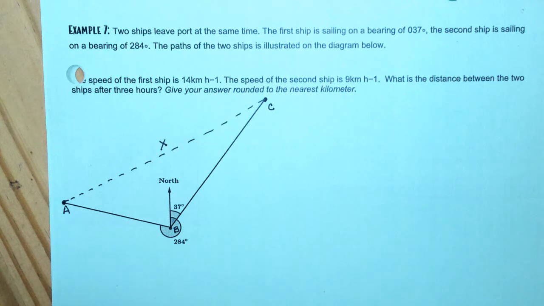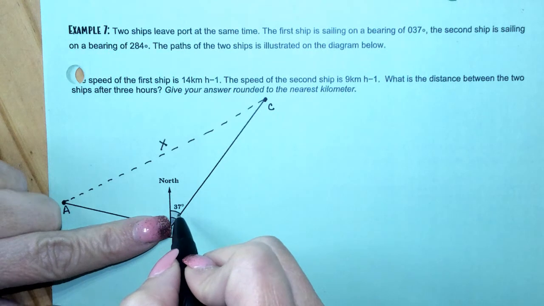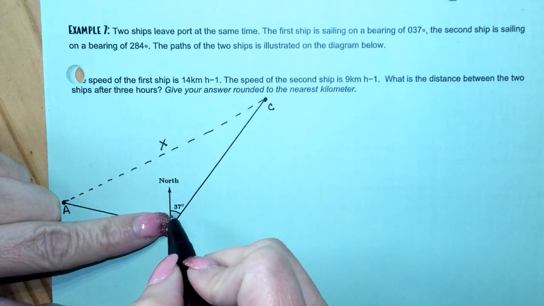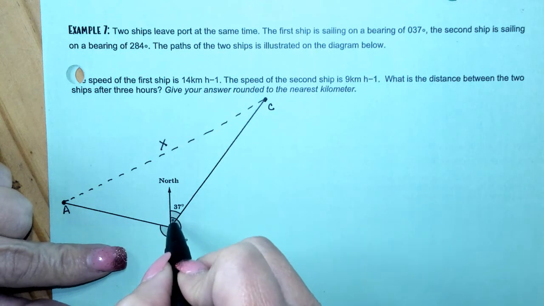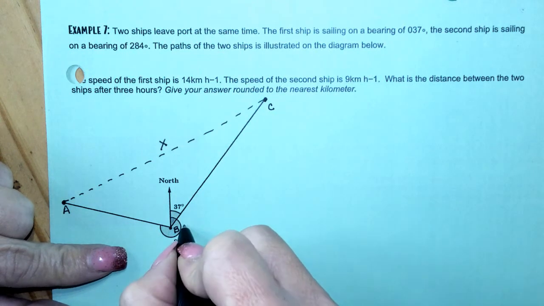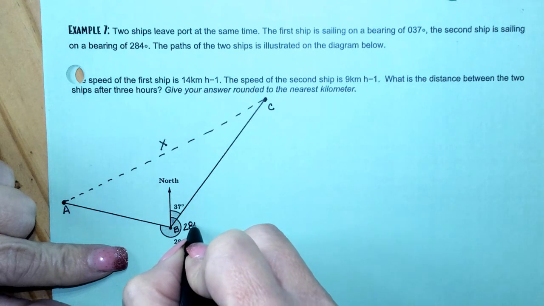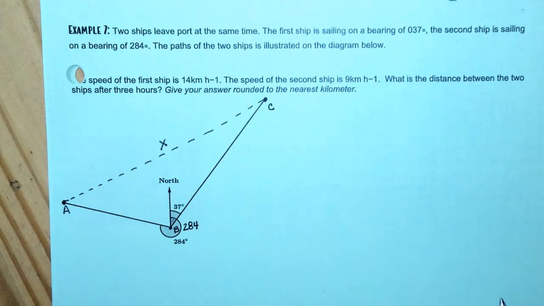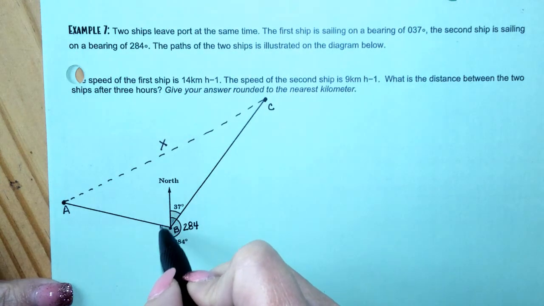The first ship is sailing on a bearing of 37 degrees. So we know this angle right here is 37. And we also know that the second ship is sailing on a bearing of 284. So from due north, this angle right here is 284. All right, so I do know that. Can I figure out that missing angle right there just because it might be easy? Yeah, I know that all the way around would be 360.